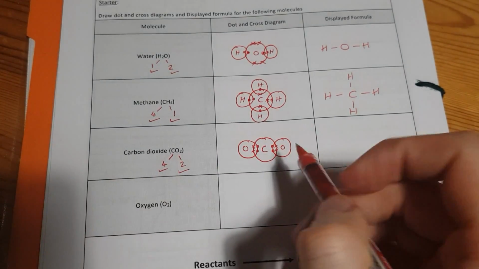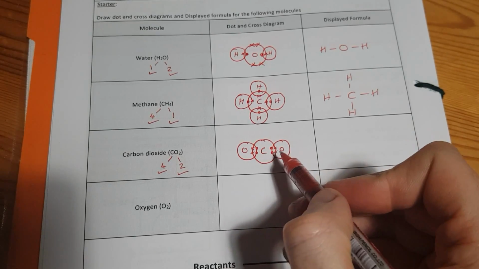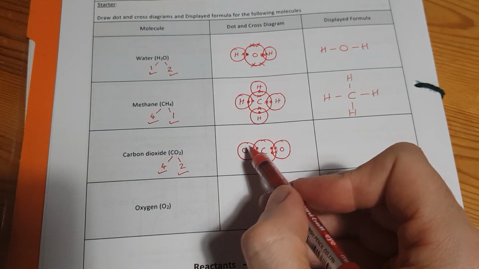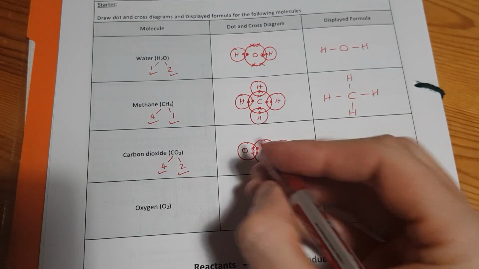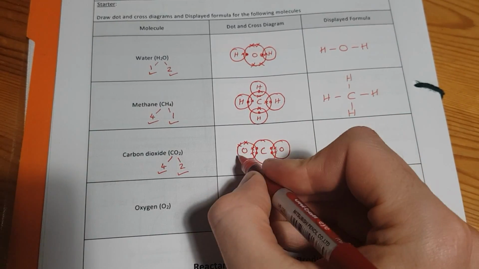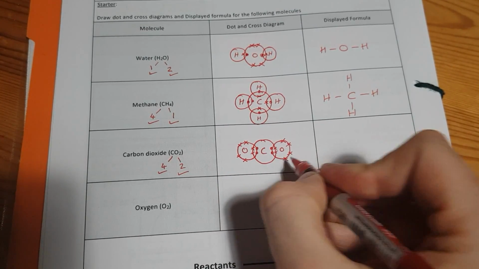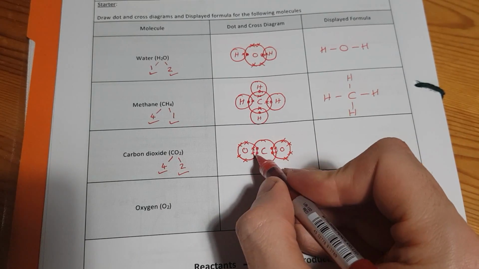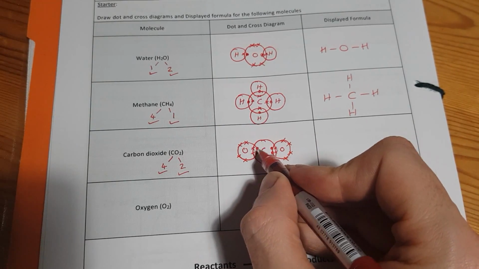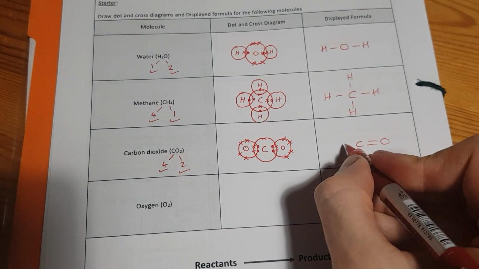So looking back at the atoms, the carbon had 4 to start with. It's used 1, 2, 3, 4, so it has none spare. The oxygen was in group 6, so it had 6 to start with, and it's used 2, so it still has 4 electrons it hasn't used. So in terms of drawing this one as the displayed formula, these are not single bonds, they're double bonds because they have 2 pairs. So we're going to draw it as 2 lines rather than 1.